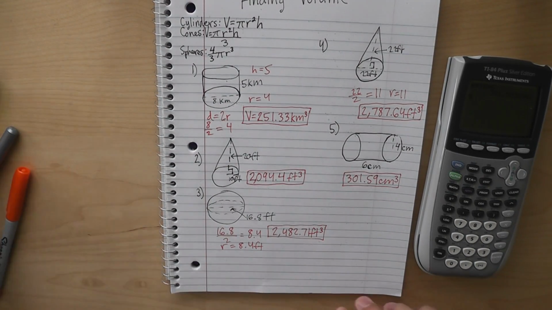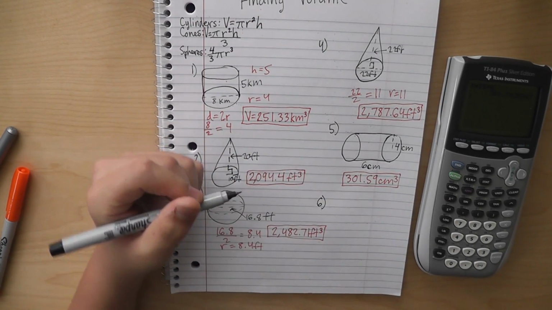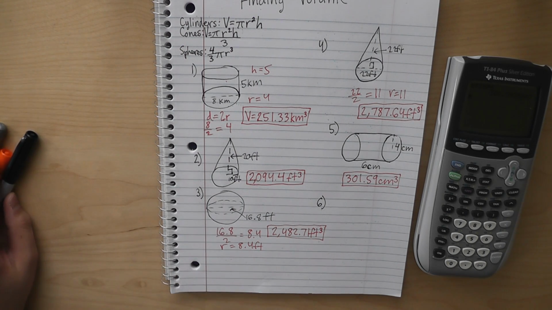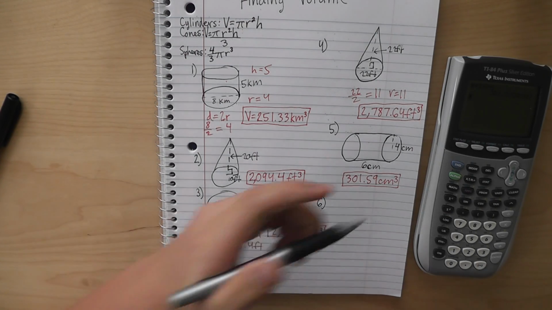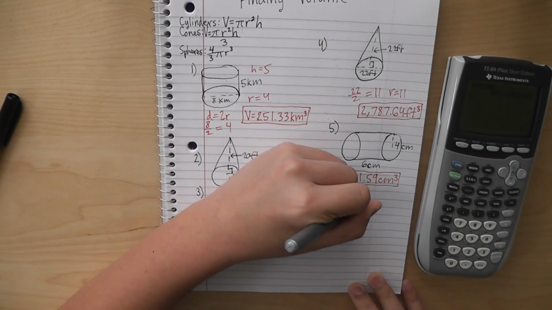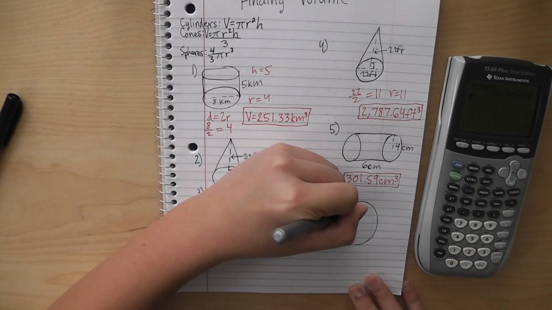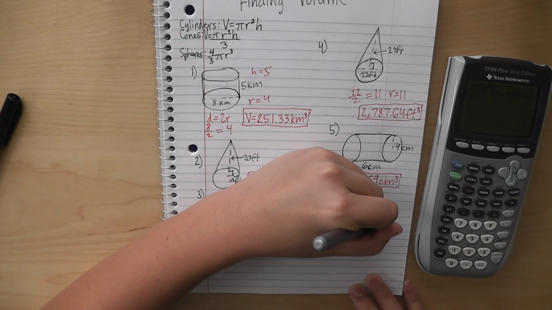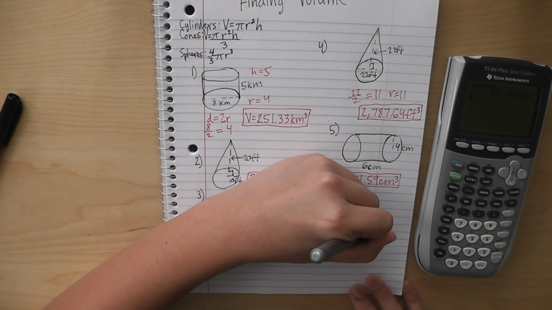Alright, let's do one more. Let's do a sphere, because we've only done one sphere so far. Let's suppose that it gives us a sphere like this. It gives us the radius of 12 meters.